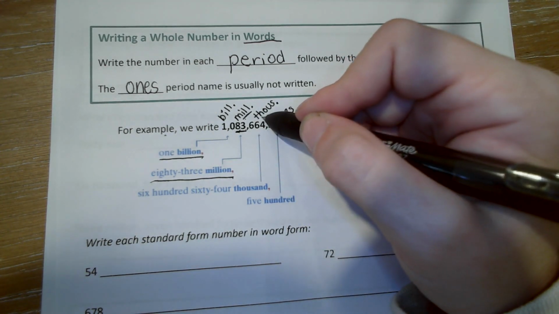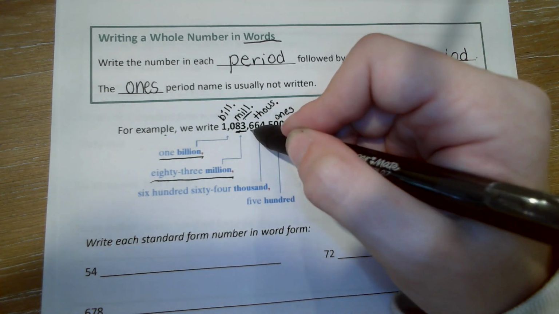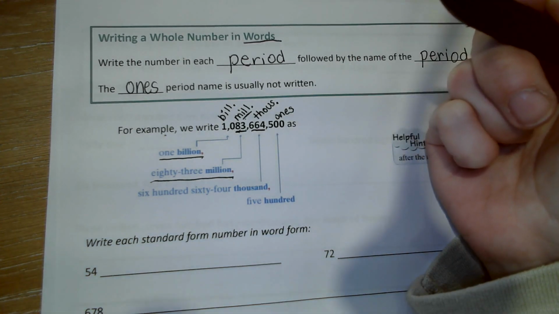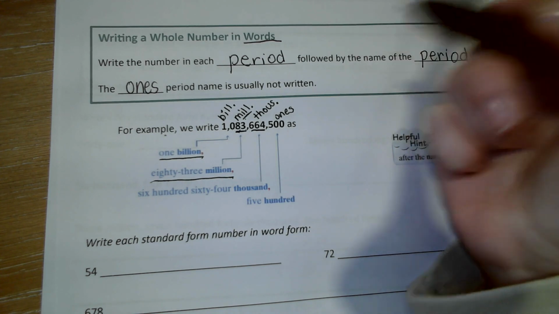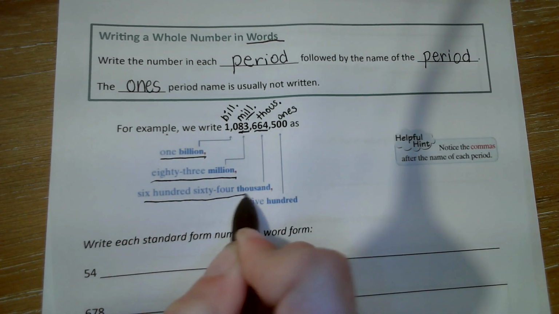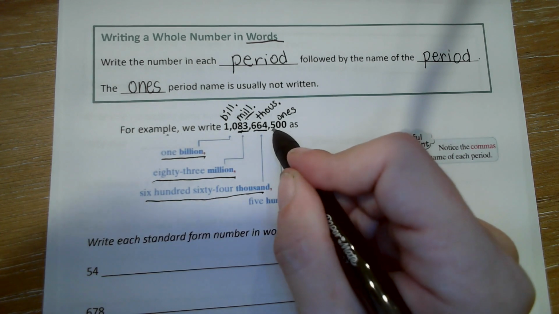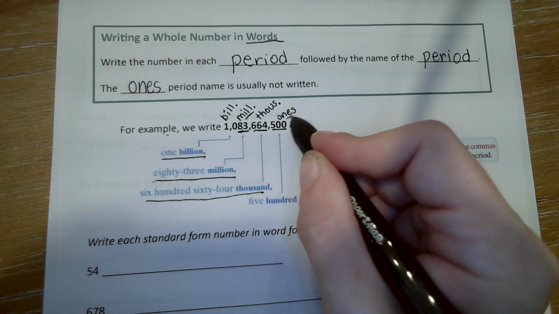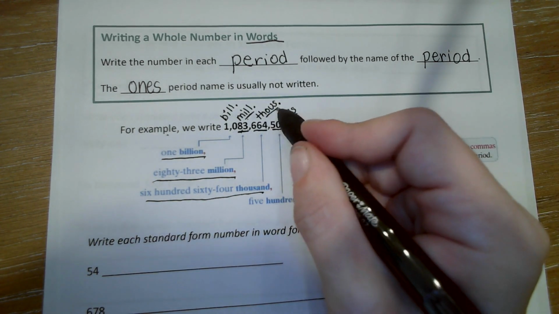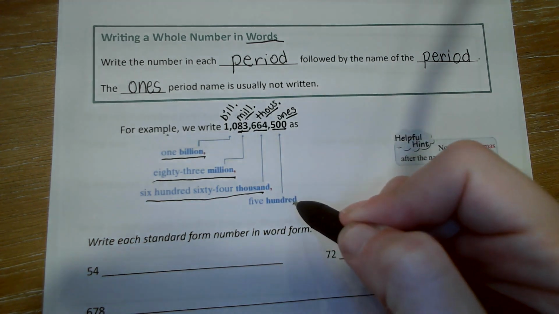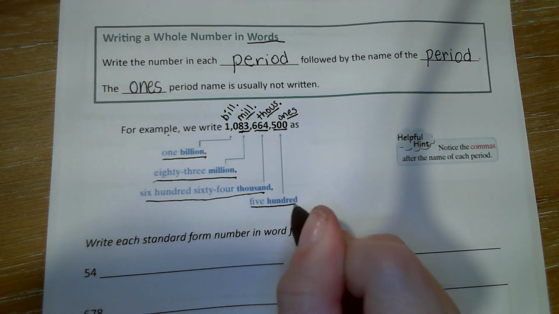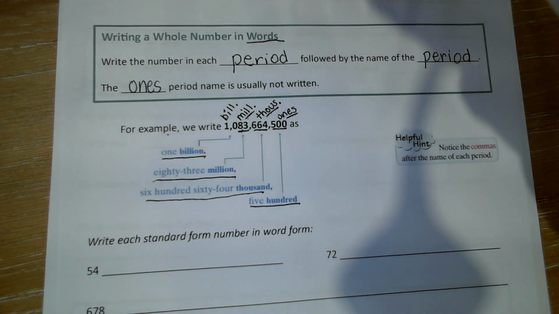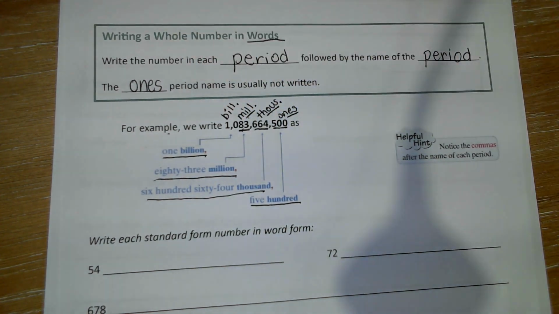The next period is the thousands, and the number is 664. 664,000. And lastly, we have the number 500, and that's in the ones period. But remember, we don't say the ones or write the ones, so we would just write 500. Notice how I read each group of threes. That's how I identified my periods and the numbers I would write before that period.